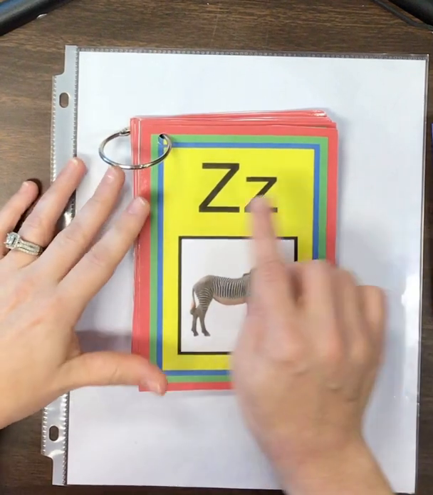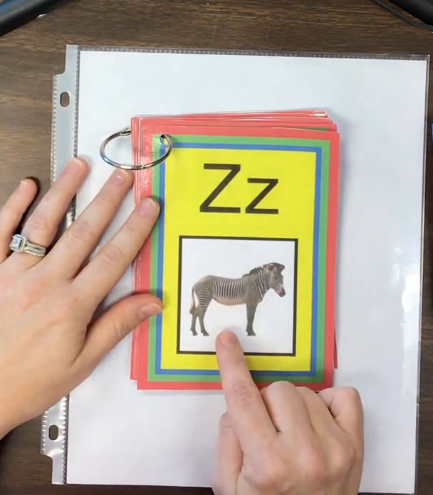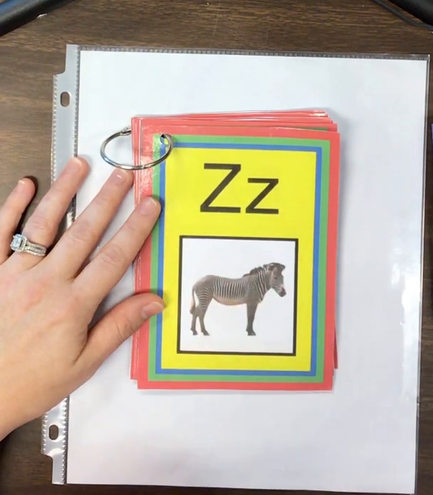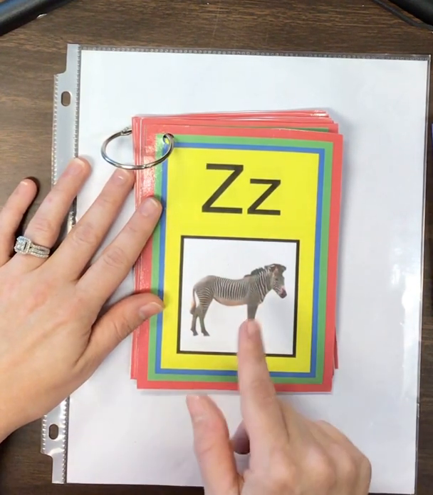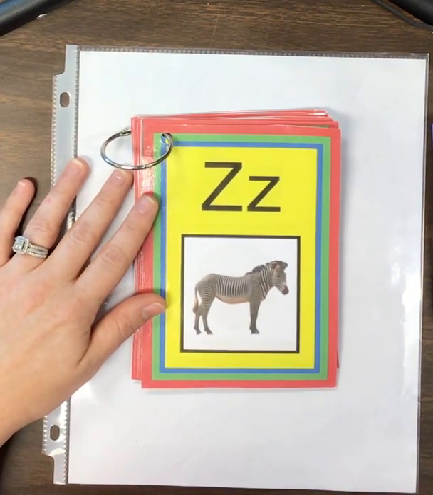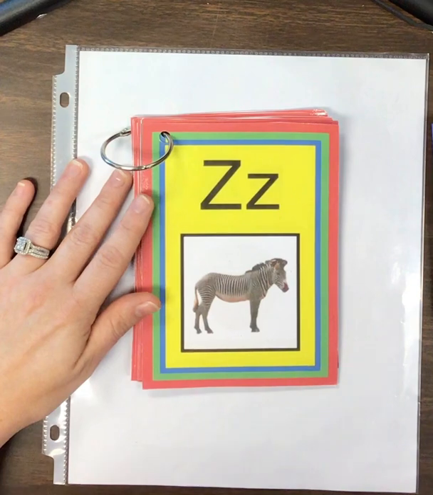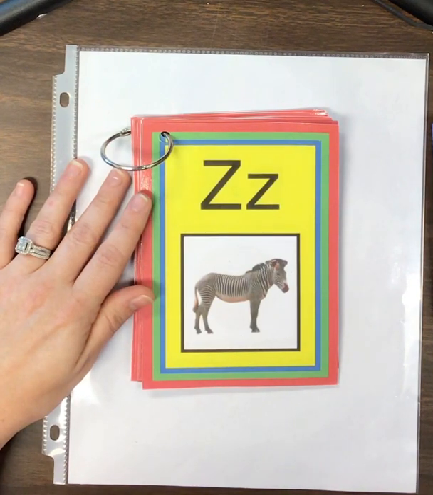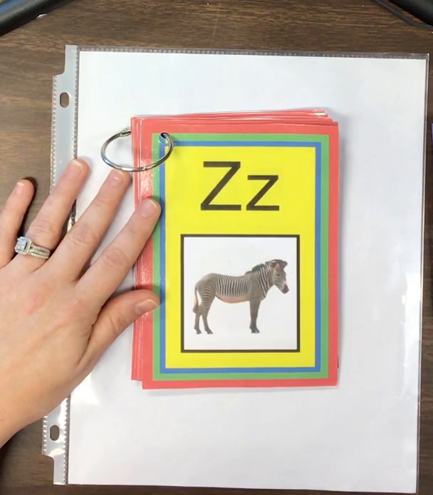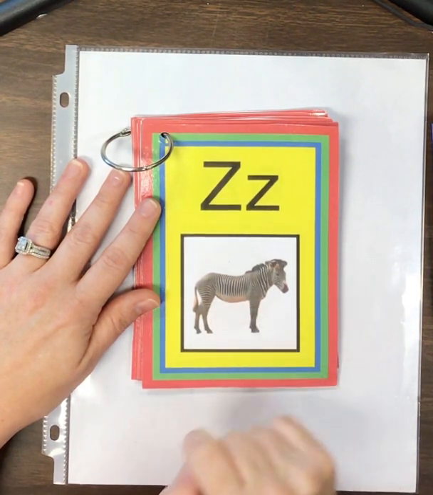Can you read this with me? Z, zebra. Do it again. Z, zebra. All right, now there's a zebra on our Z card. Do you know why? Because zebra starts with the letter Z. And what sound does Z make? Zzz. Good, make that sound. Zzz. It kind of sounds like a buzzing bee. And that's the sound you hear at the beginning of zebra.